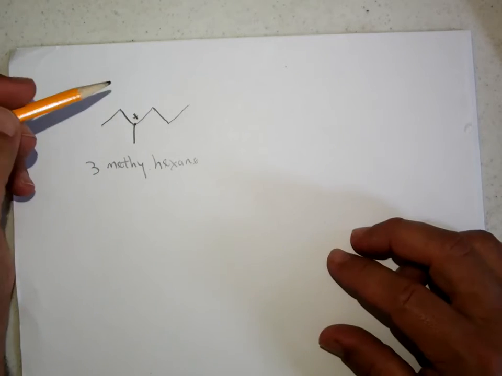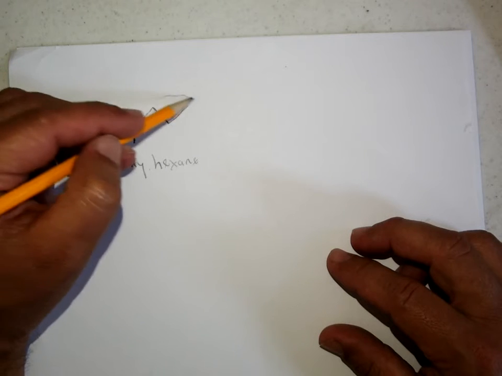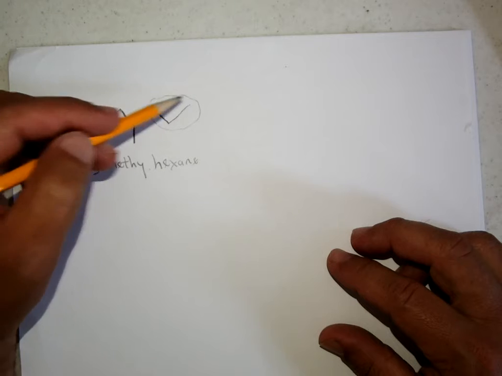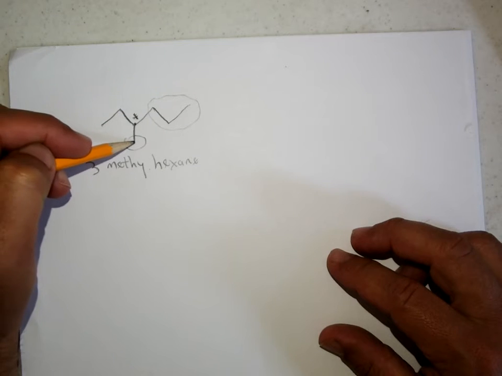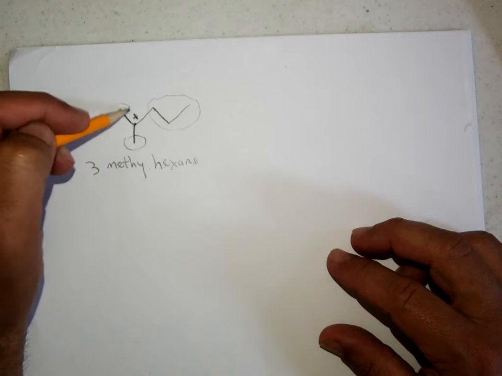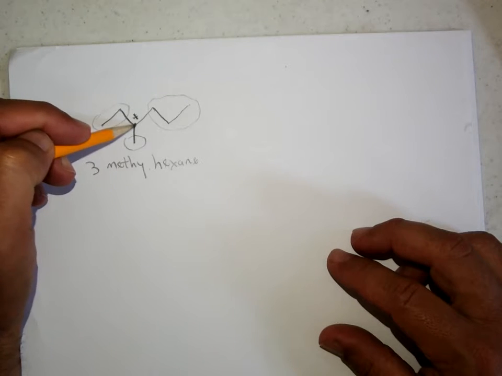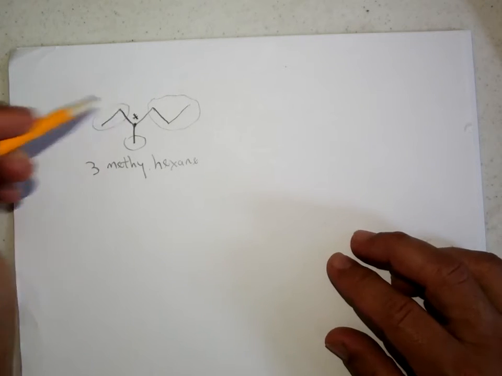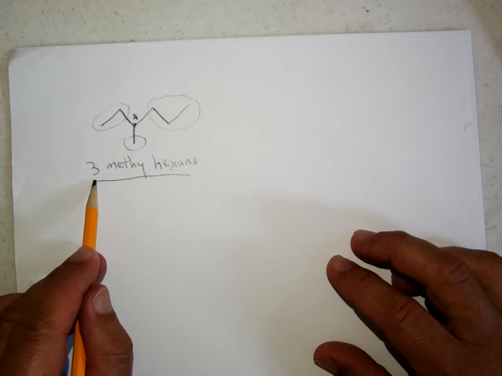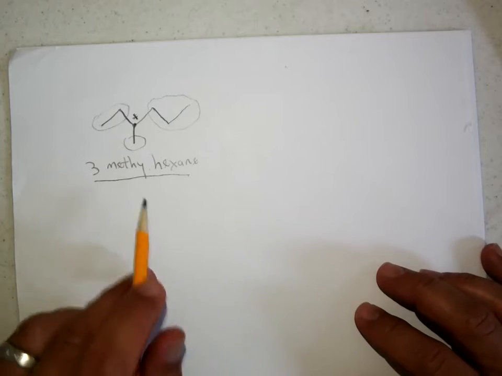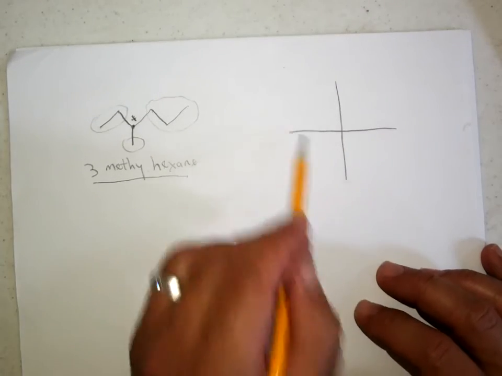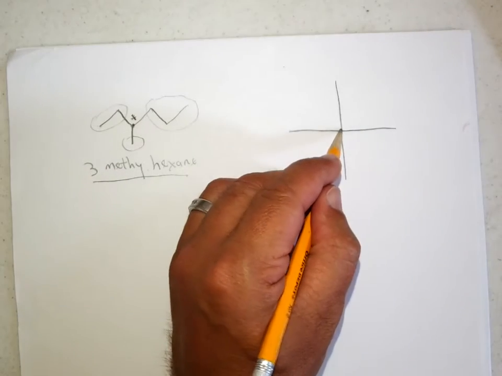And if you look at this carbon here, the 3rd carbon, the one with the methyl sticking off, it's got 4 things attached to it. It's got a propyl, which is carbons 4, 5, and 6. It's got the methyl that's hanging off to the side. And then it's got an ethyl group, carbons 1 and 2 together. And then there's also a hydrogen there to fill the octet. So this is a chiral isomer of heptane, 3-methylhexane.